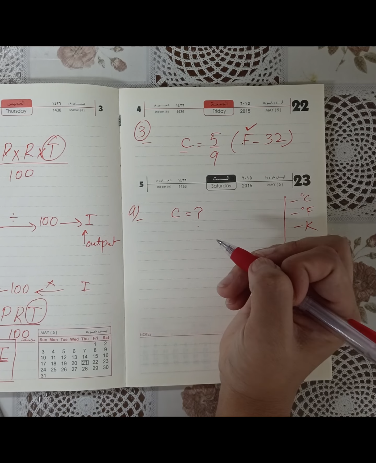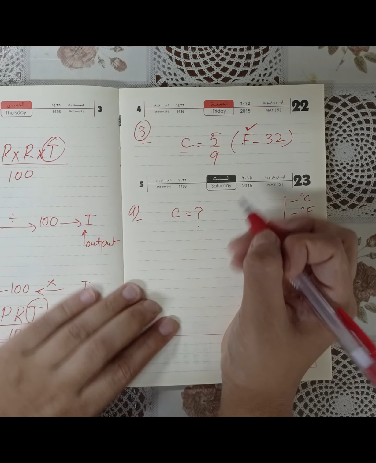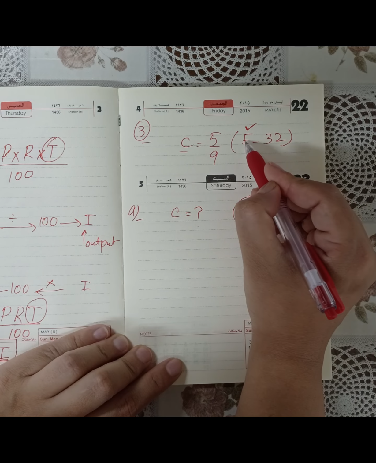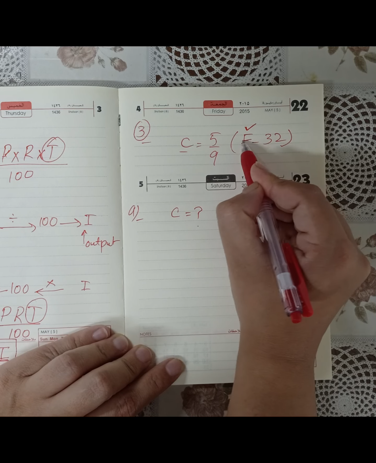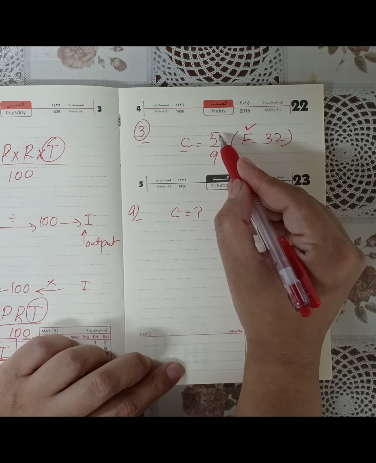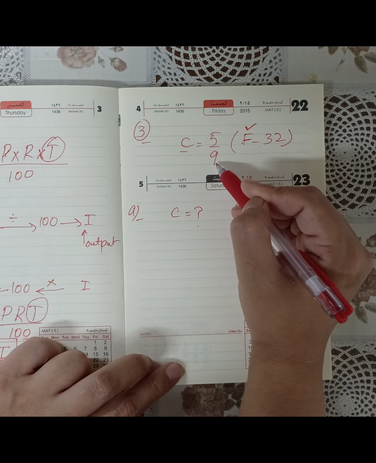Starting values are given. If we start with F, what we have to do, we have to draw a function machine. Can you see, if we start with F, we have to subtract 32 first, and then we have to multiply with 5 and divide by 9.